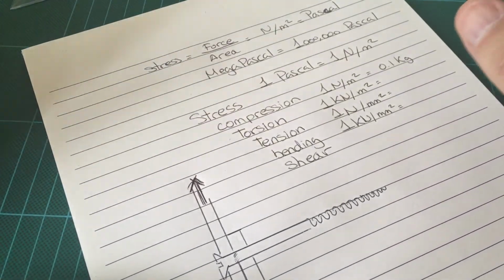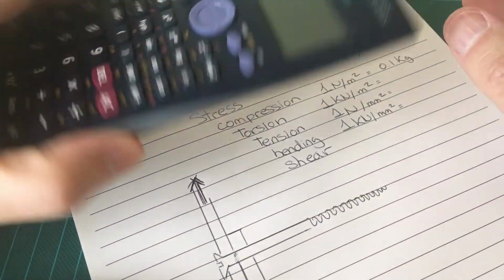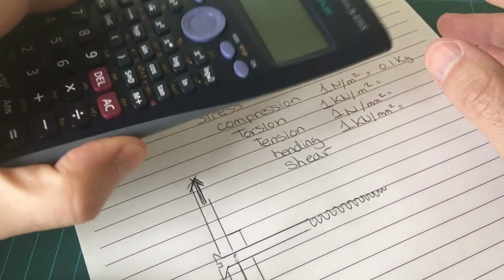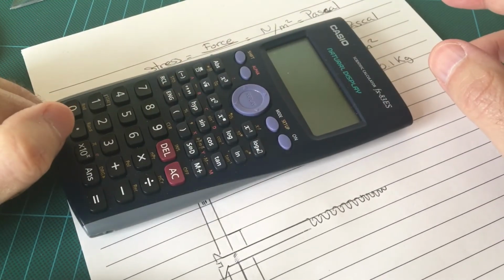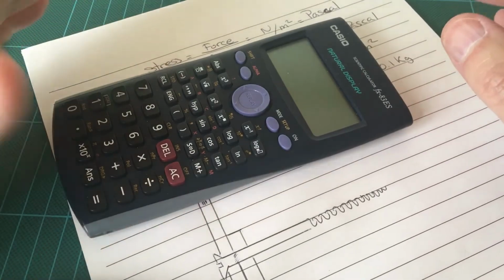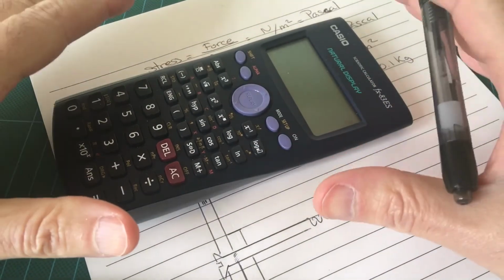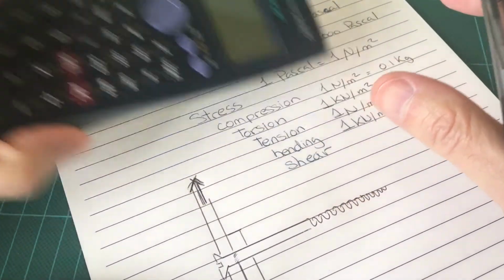So, as I said, more or less the weight of this calculator over a 1 meter square table as a compressive force. Now, that's not a lot.